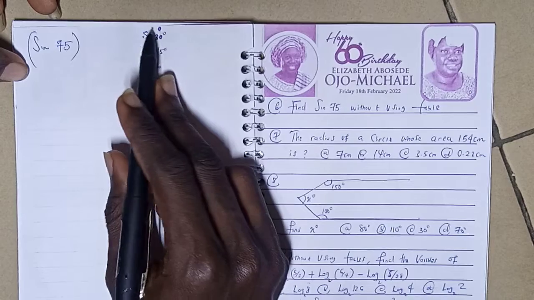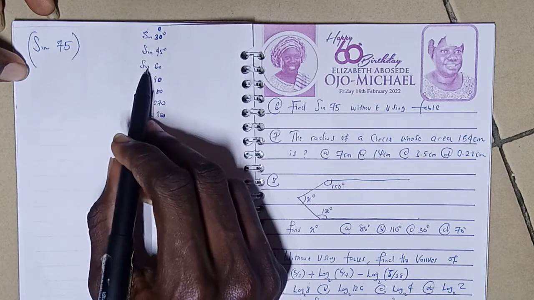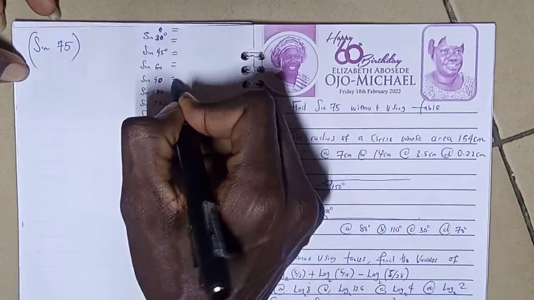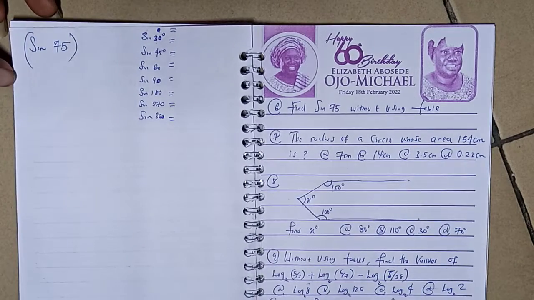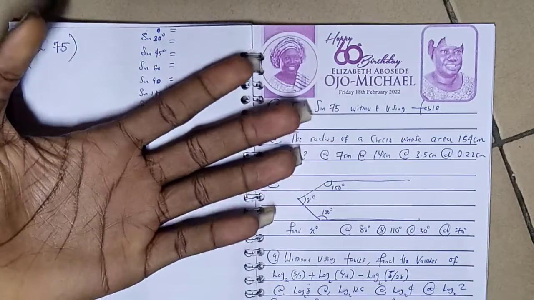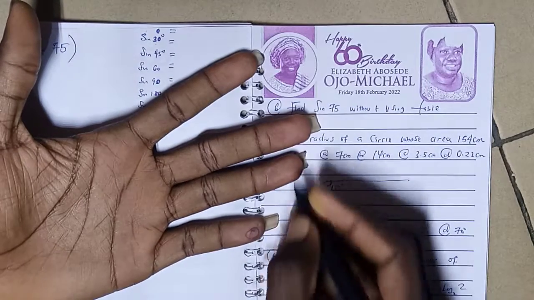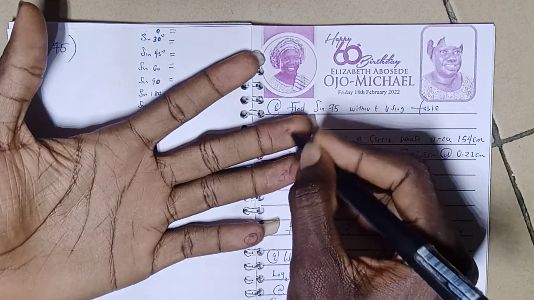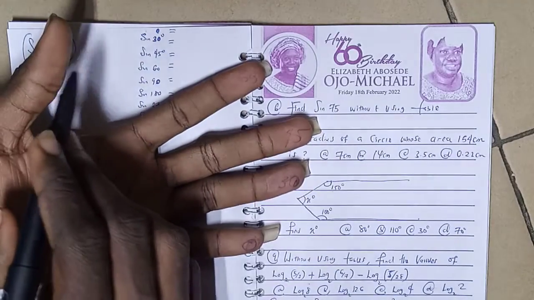So the first one is sine 0, the second is sine 30, sine 45, sine 60. How will we get the answer to all these sine angles without using any calculator? The best explanation I could give you is a shortcut. Show me your left hand. Let this finger represent 0 degrees, this 30, this 45, this 60, and this last one 90.